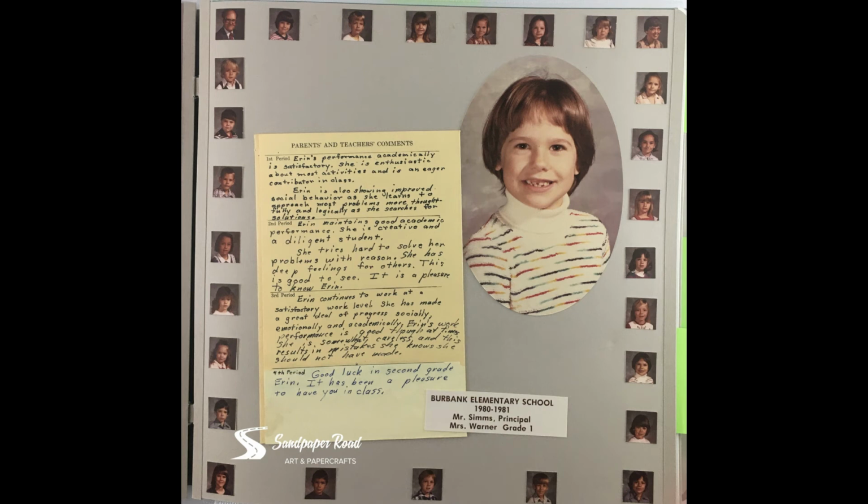But really, what's more important? Of course, the words she had to say. And I am really happy that I did that. That's a neat creative way to journal. So save those notes from teachers or those little awards things, anything that's handwritten beyond the obvious, that can make great journaling for a page.